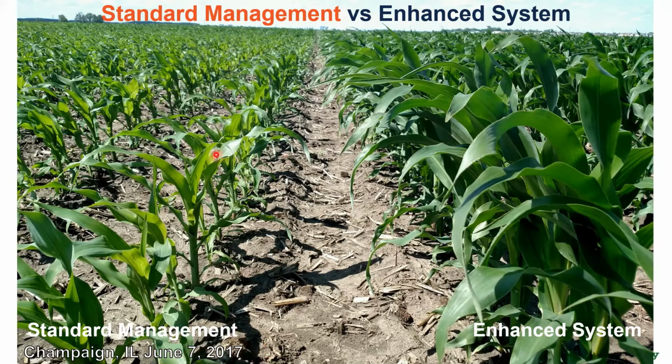This crop here on our left is our standard management. And if I was a grower standing in my field and it looked like this, I'd say, you know what? It looks pretty good. I'm not seeing nutrient deficiencies. It looks pretty good for June 7th. But that's because I don't have this crop on my right sitting right next to it, shading it out.